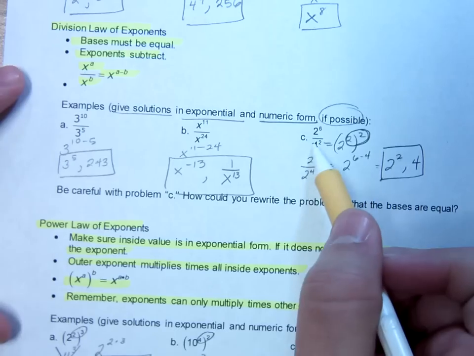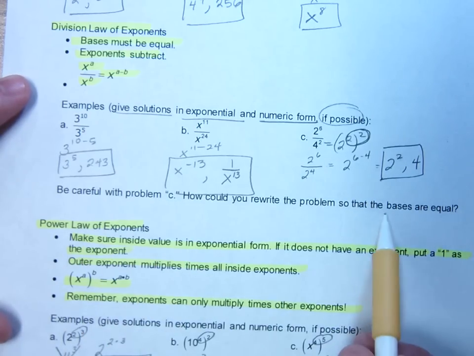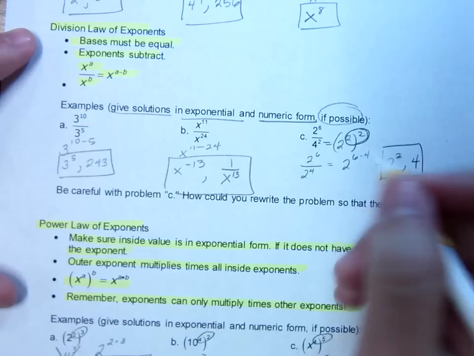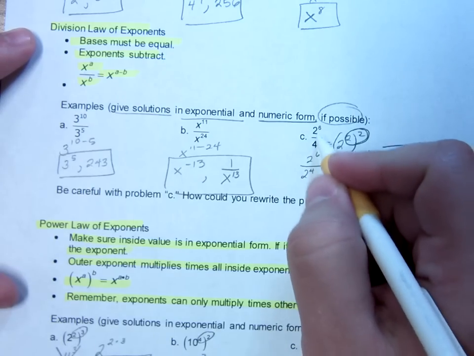All right. C is even more tricky. In fact, it gave us a warning. Be careful with C. How could you rewrite the problem so the bases are equal? Because look here, when we start this problem, 2 to the 6th power divided by 4 squared. Do they have the same base?